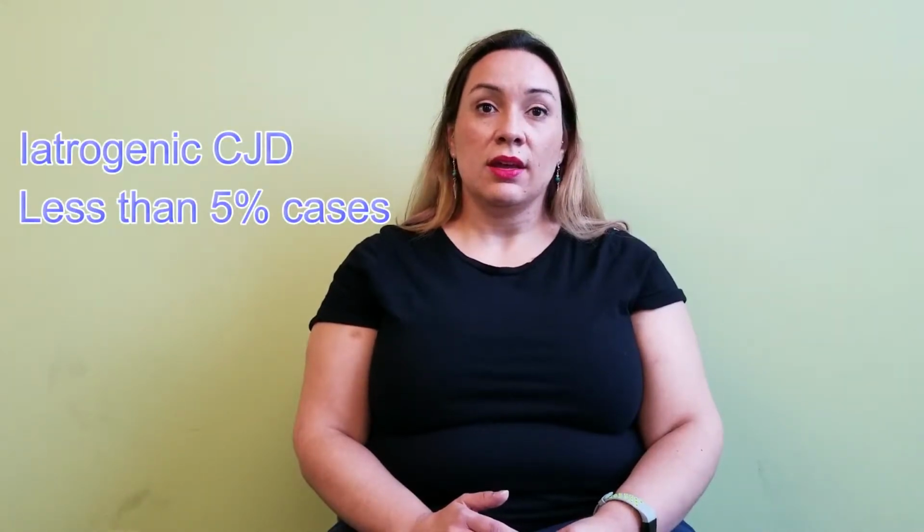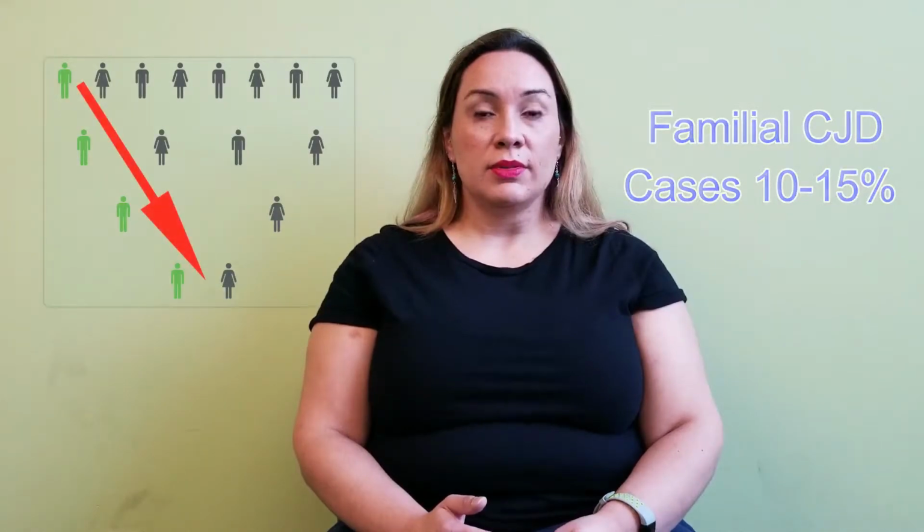Another acquired version of CJD, for less than 5% of cases, is believed to be iatrogenic CJD, where it is believed to have occurred during a transplant of dura mater, brain probes, or other medical equipment that came in contact with tissues that carried the disease. Familial CJD is where it is passed down in the family, but do not worry, you cannot get it by being coughed on by someone who has it.